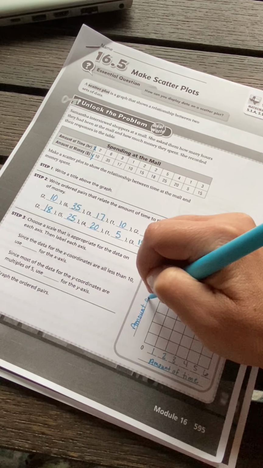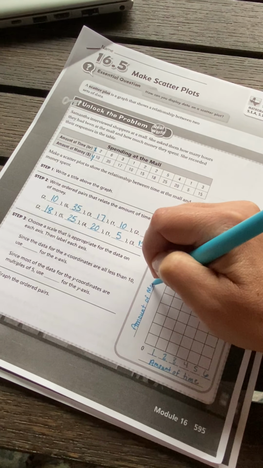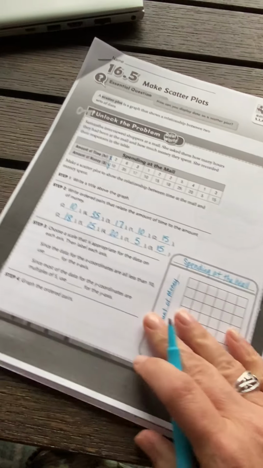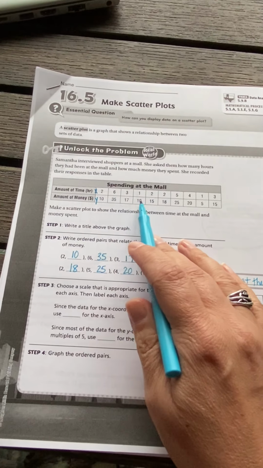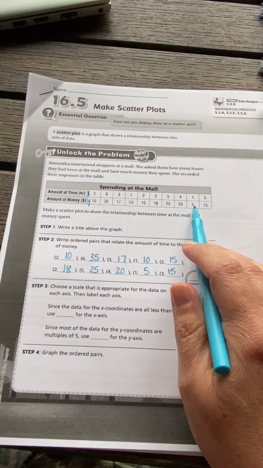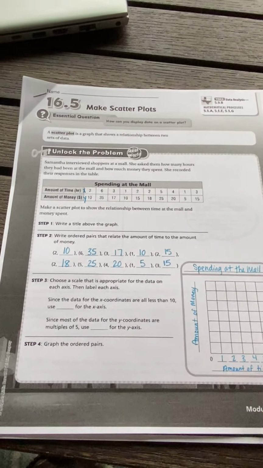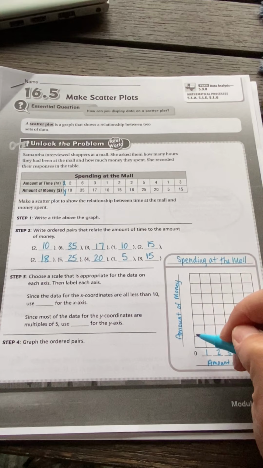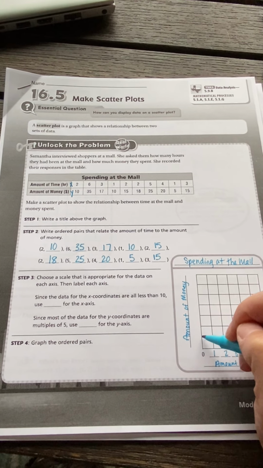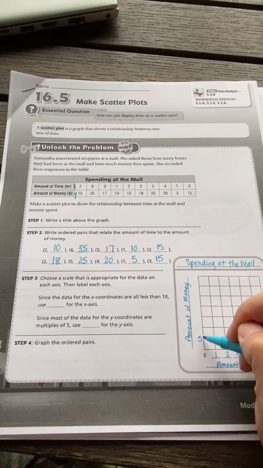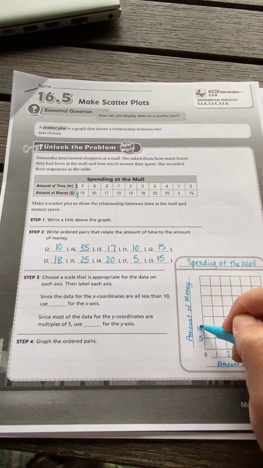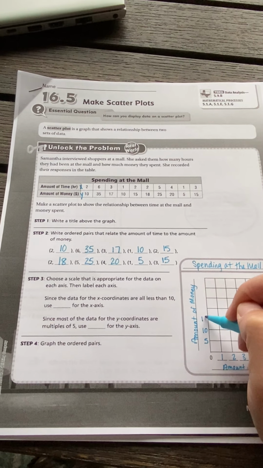So we'll label it amount of money. And for this, we need to go from, see, the least amount of money spent is $5. And the most is 35. So I'm hoping if we count by fives, we can make this work. Let's say that's 0. Let's say this is $5. The next line is going to be 10. And then we'll just keep counting by fives.